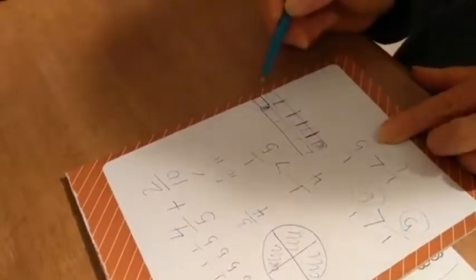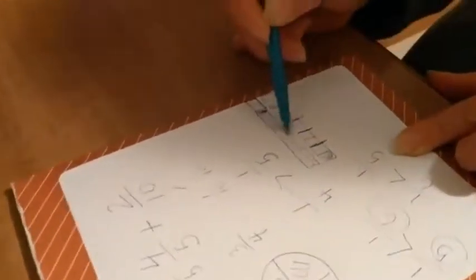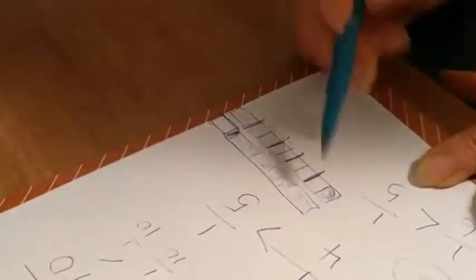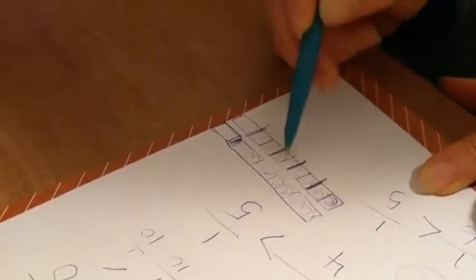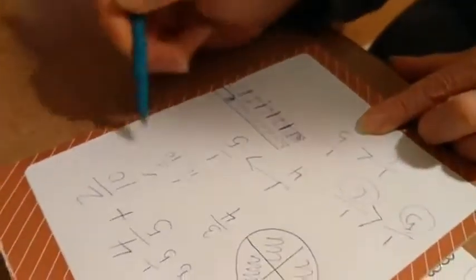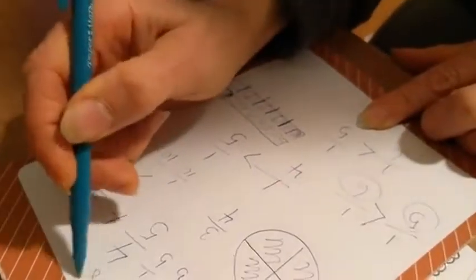So we've got 4/5 shaded in, but how many tenths would that be? So we've got 2, 4, 6, 8. That would be 8/10. So if we had 8/10, that 4/5 would actually be 8/10.